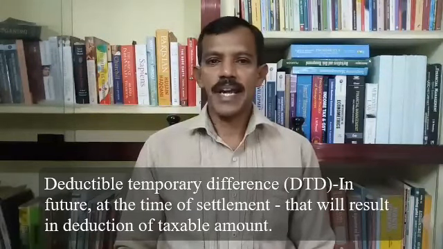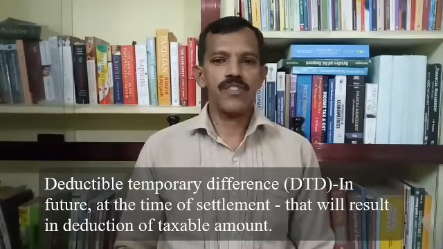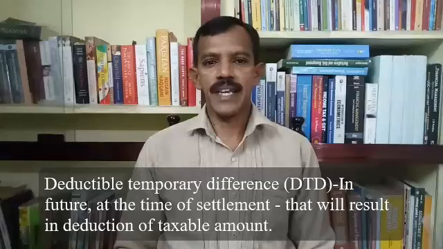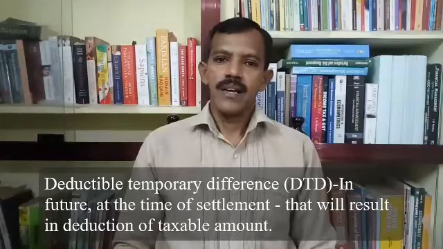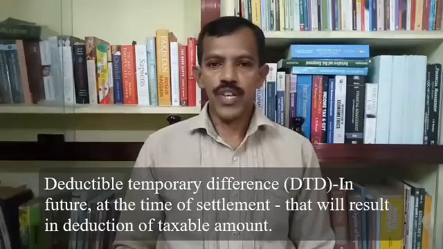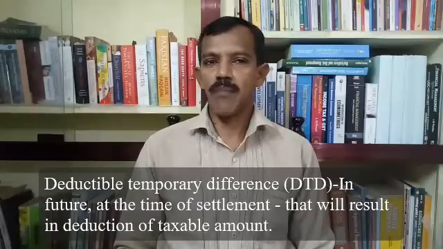Then the second one, deductible temporary difference, DTD. In future, at the time of settlement, that will result in a deduction of the taxable amount.